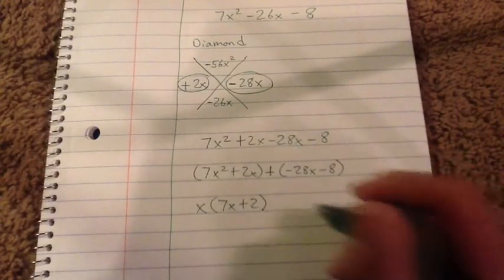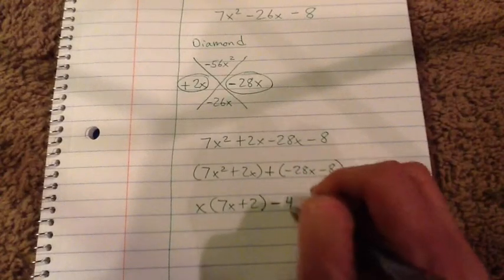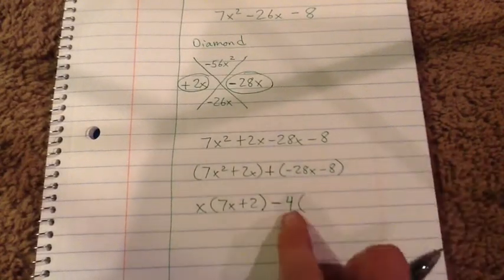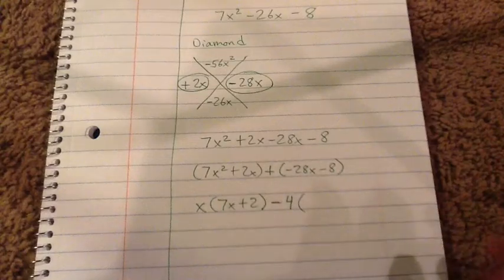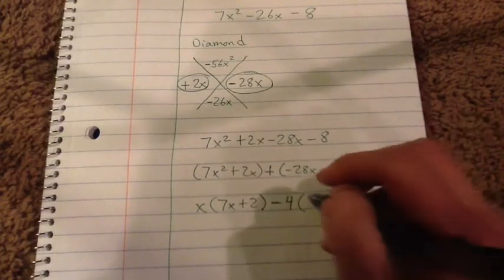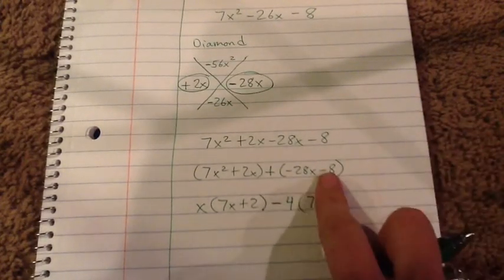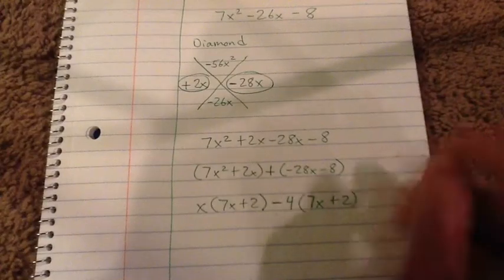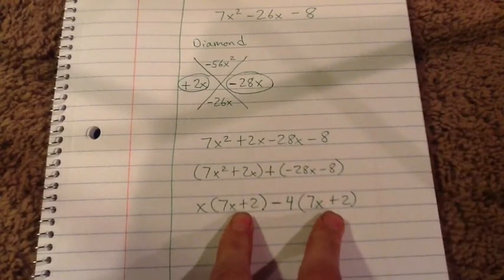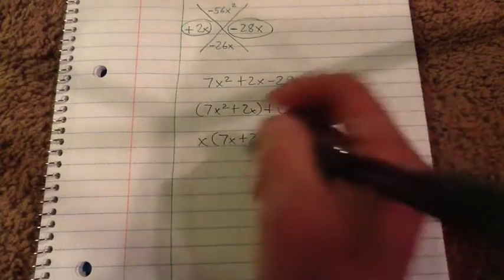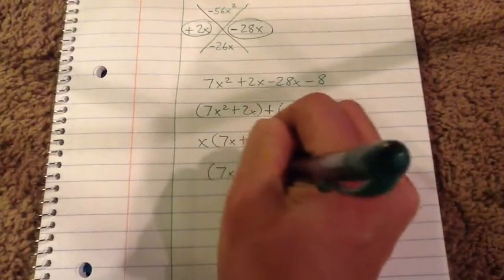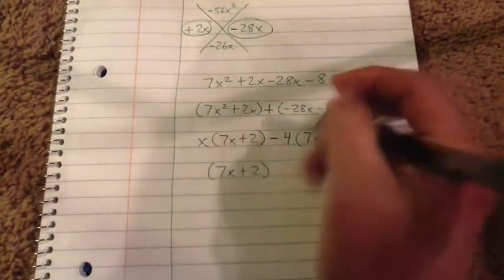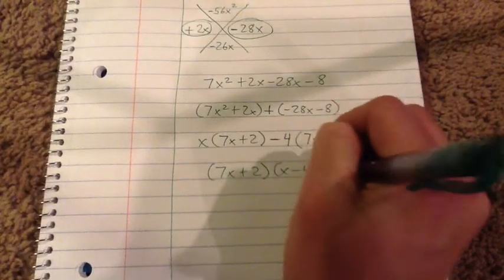Looking for your greatest common factor here, which is a negative 4. Because you pulled the negative out, now you're not going to have to do anything else, so you have 7x. Negative, negative is positive, so plus 2. You have your matching binomial, which is what you needed to have. That's one of your binomials. Your other is the x subtracting 4.